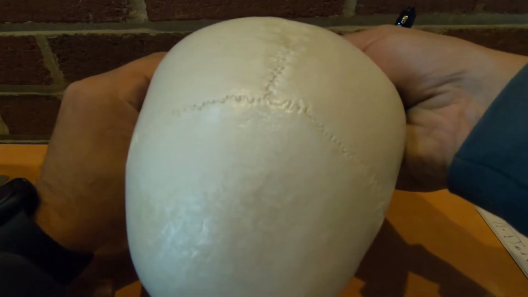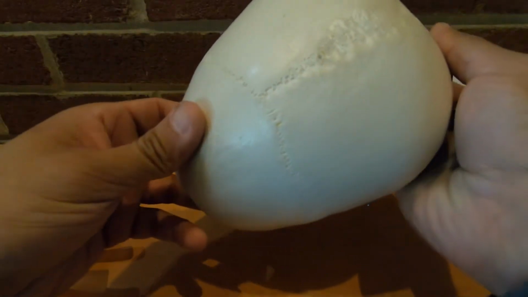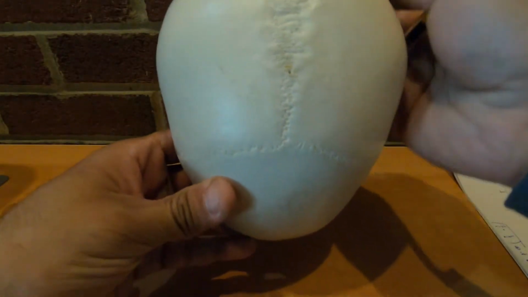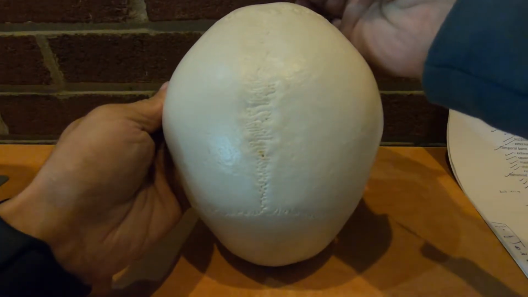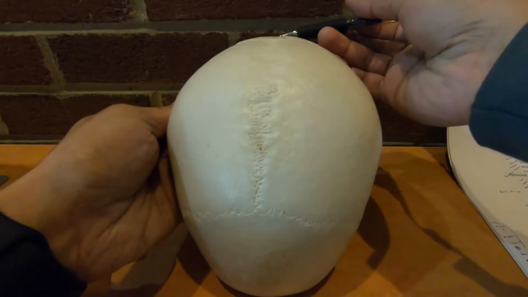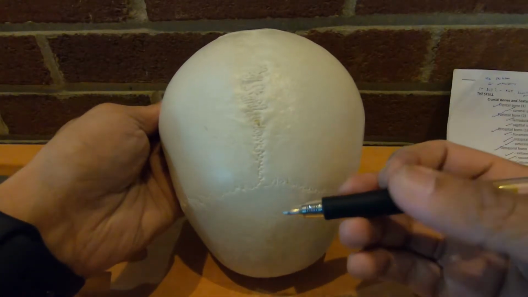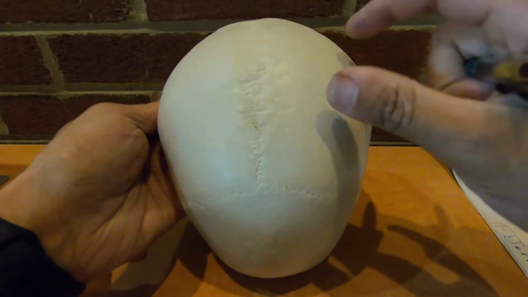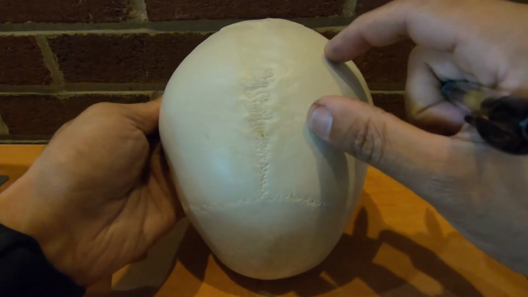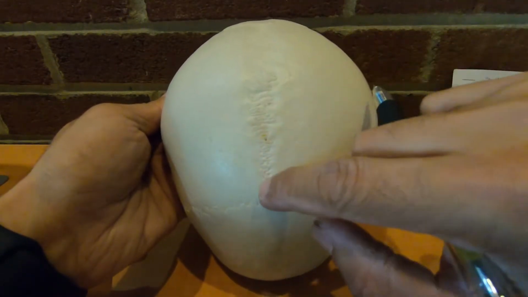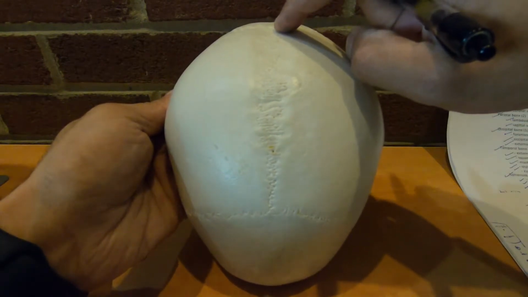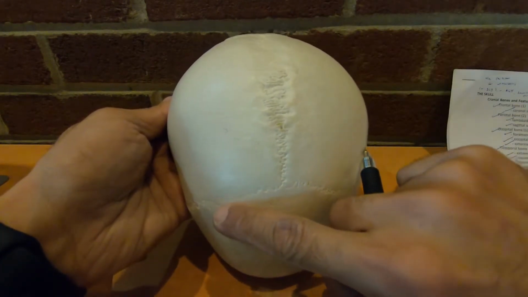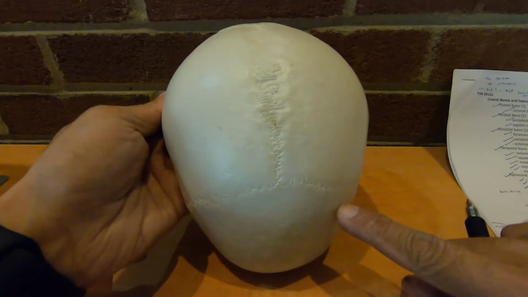Now, if I hold the top part of the skull sideways, right now you're looking at it from posterior to anterior. Now, these 2 bones, like I mentioned earlier, are the parietal bones. The 2 parietal bones are divided by the sagittal suture. They also are divided by the coronal suture.